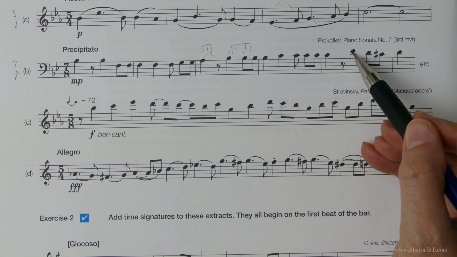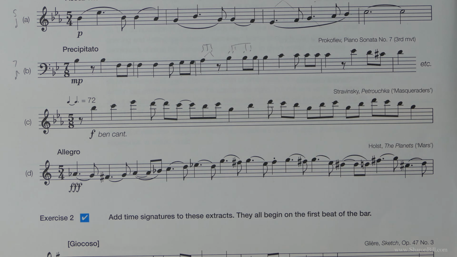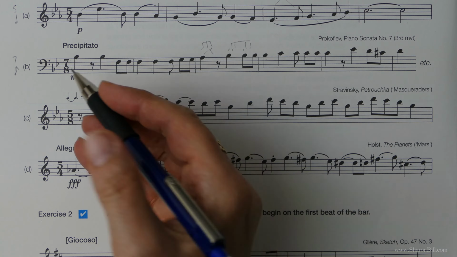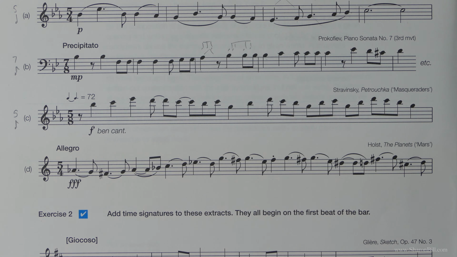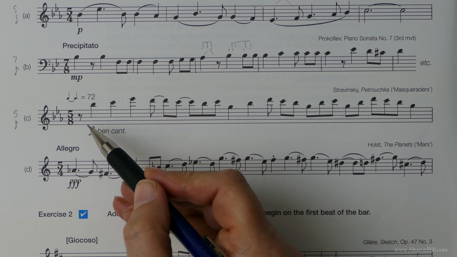1, 2, 3, 4, 5, 6, 7. There's the bar line, so we know we've not gone wrong somewhere. Now we're just counting to 5 eighths or 5 quaver beats per bar. So if you haven't had a go, just go on now and try these next couple yourself, and then hoping you've done that, we'll go through that together now.